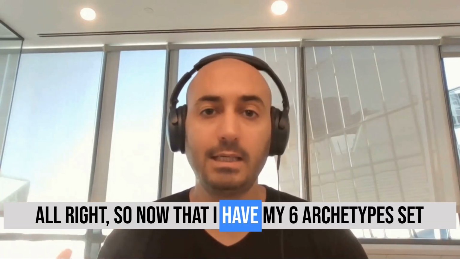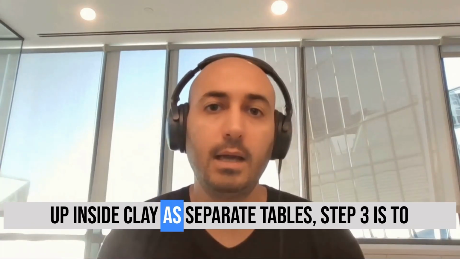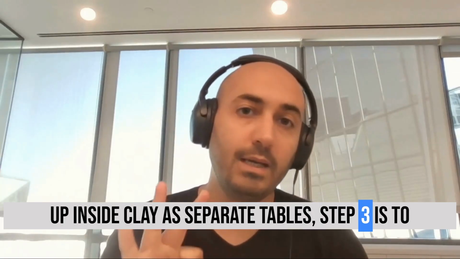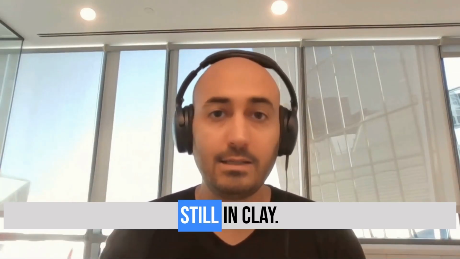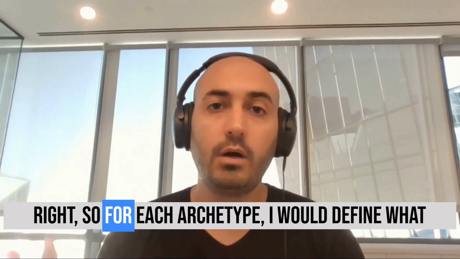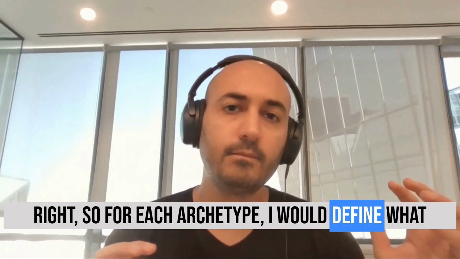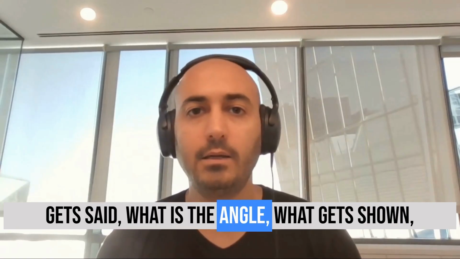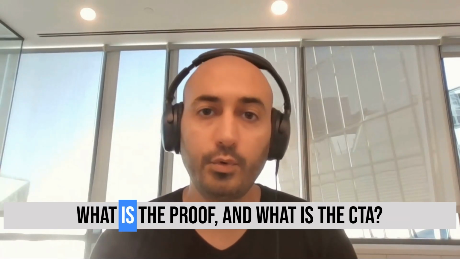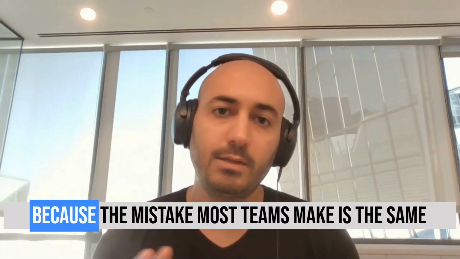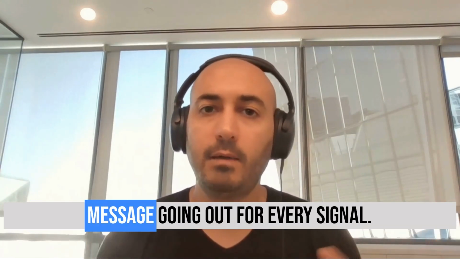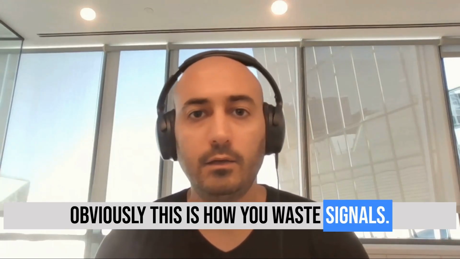Alright, so now that I have my 6 archetypes set up inside Clay as separate tables, step 3 is to turn these archetypes into outbound lanes, again still in Clay. Right, so for each archetype I would define what gets said, so what is the angle, what gets shown, what is the proof, and what is the CTA, so what is the next step. Because the mistake most teams make is the same message going out for every signal. Obviously this is how you waste signals.